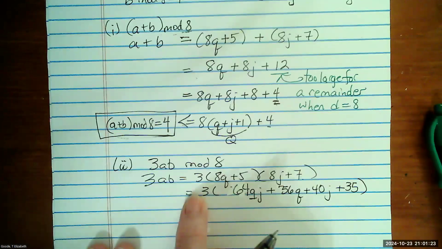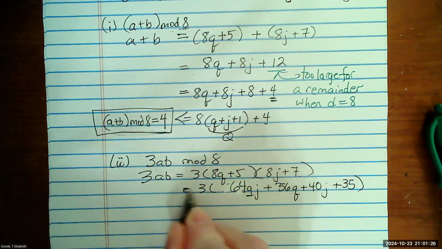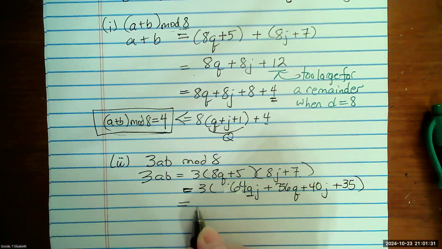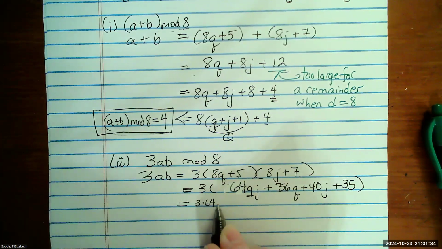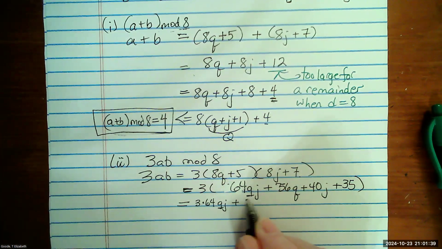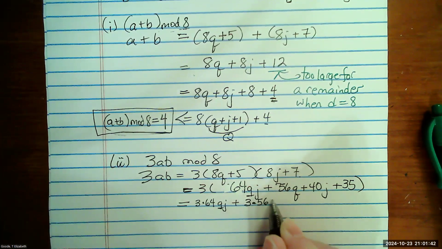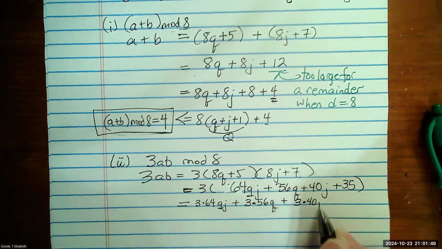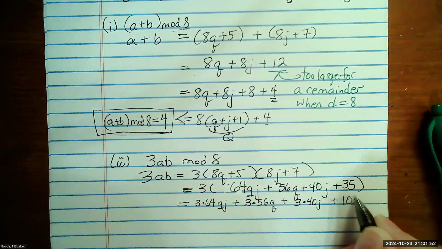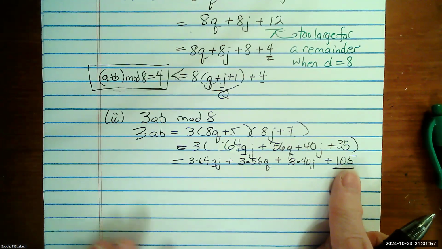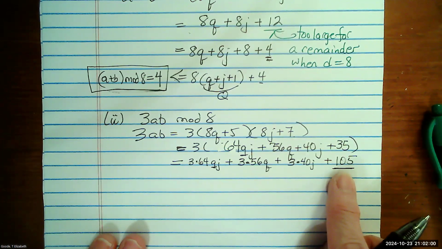But now we got to pull this 3 through here. I'm not going to actually multiply the 3 by these, except for this one. I'm going to say this is equal to 3 times 64 times Q times J, because in a minute I'm going to pull an 8 back out, right? 3 times 56 times Q. Or you can go ahead and multiply it out, it doesn't matter. You can write 120 or you can write 3 times 40 times J. But what we really need to get our eyeballs on is this remainder. And that's too big for D equals 8, right? It's way too big.